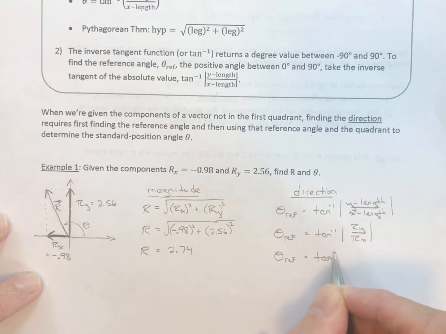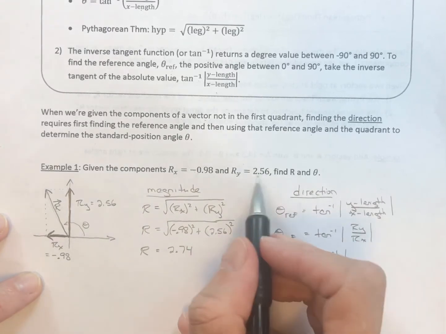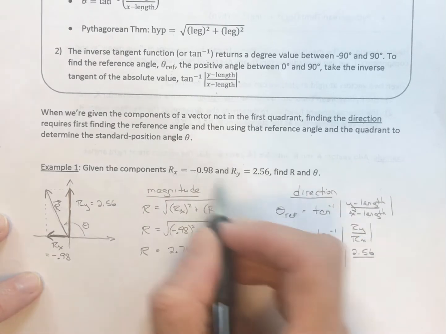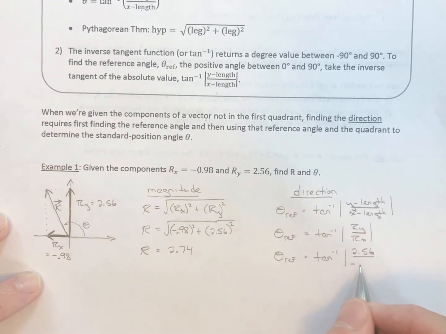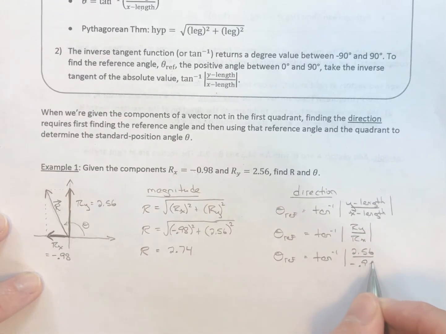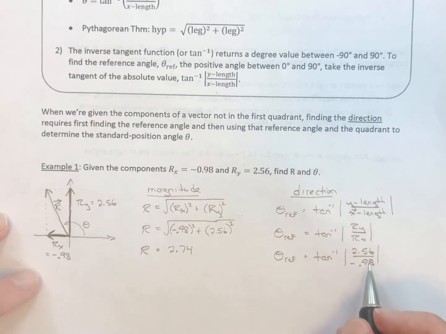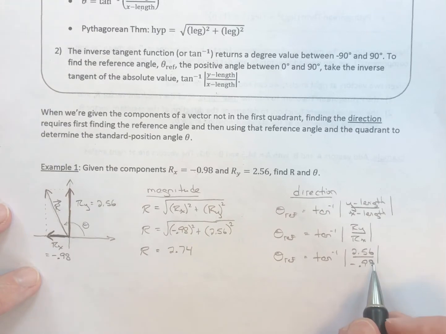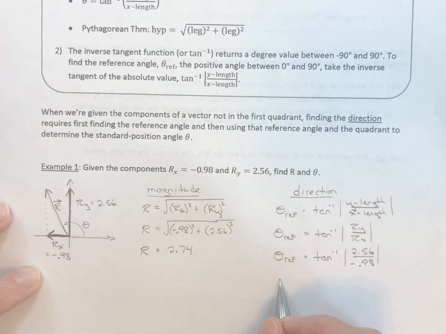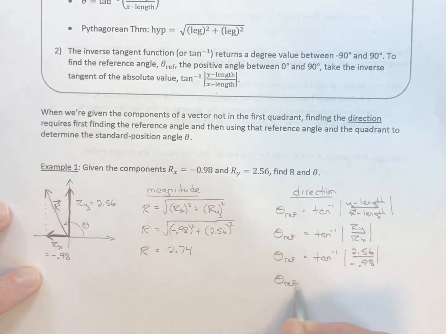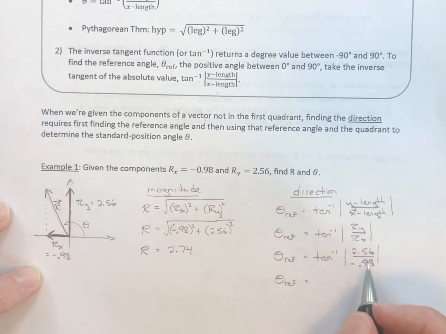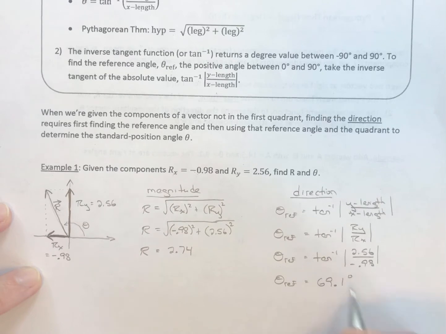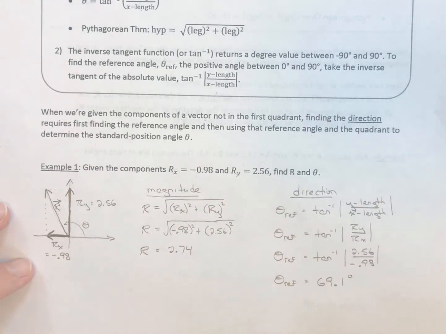Well, the inverse tangent of r sub y, which is 2.56, over r sub x, which is negative 0.98, and we want its absolute value because we want to find that reference angle, which is between 0 and 90. Pop this into a calculator, and we come out with 69.1 degrees. That's the reference angle.